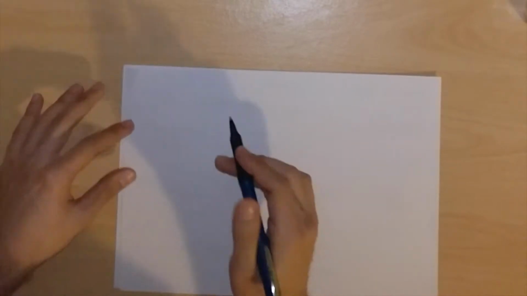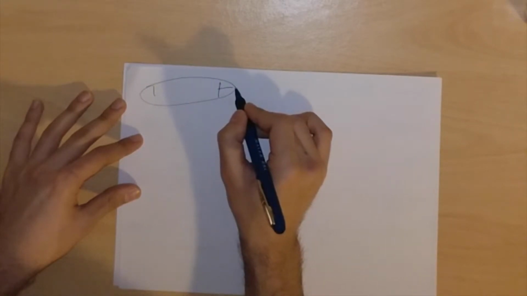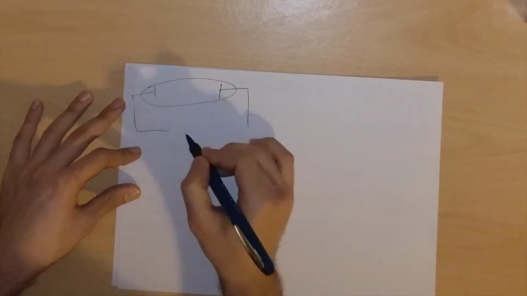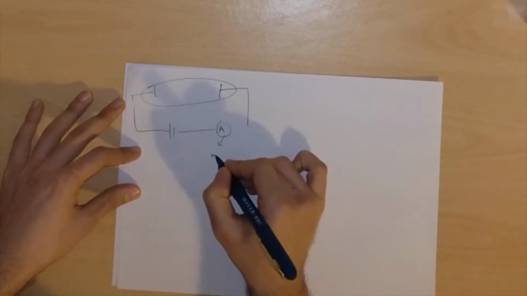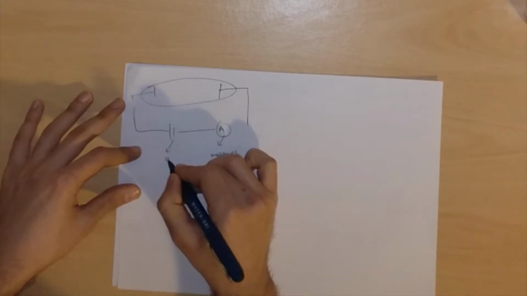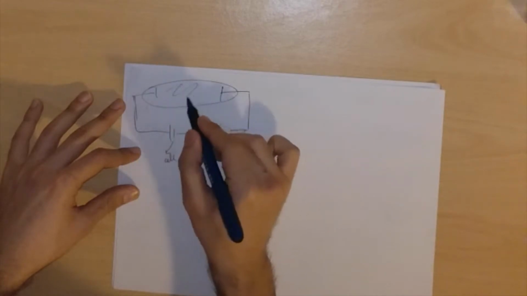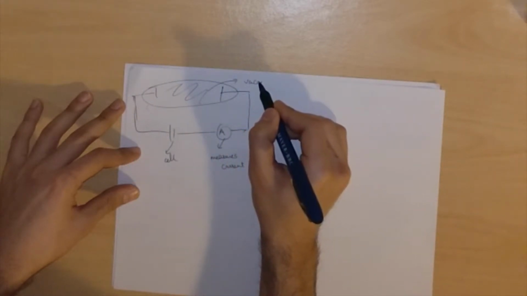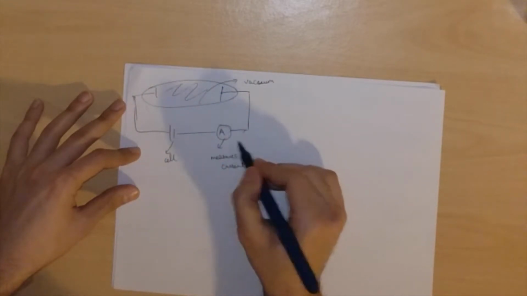Now, how the experiment was conducted is relatively straightforward. Some guy took a tube, put in two metal plates, connected them with a wire, and used an ammeter. An ammeter measures current. That's a cell, by the way. Right now, if you don't do anything, this space is vacuum, so the circuit is open, which means no current flows. And so the reading on the ammeter will be 0.